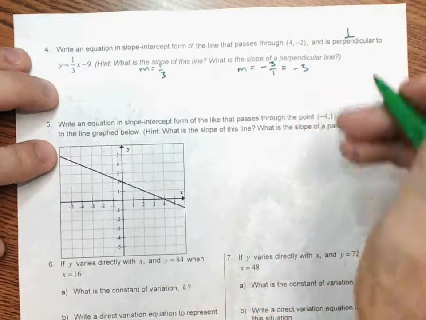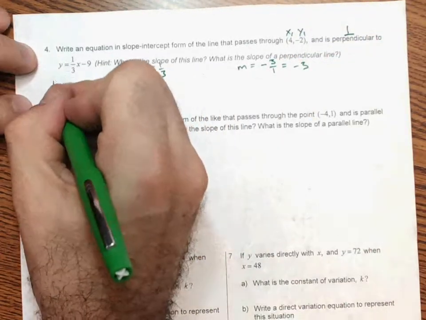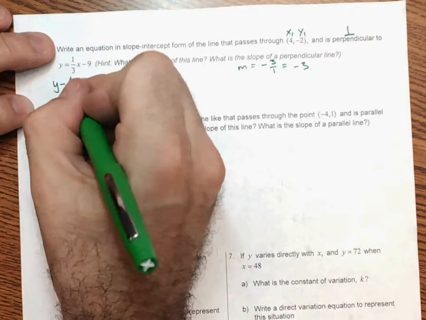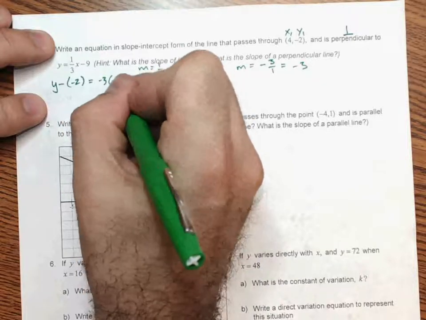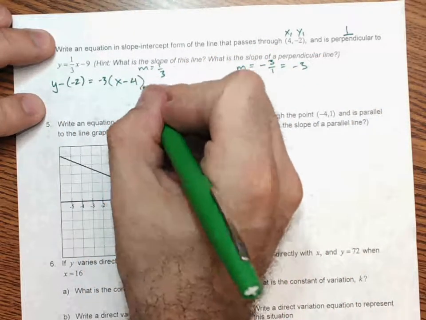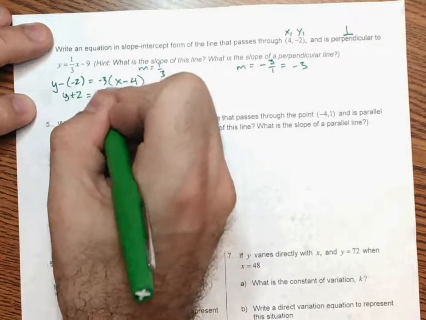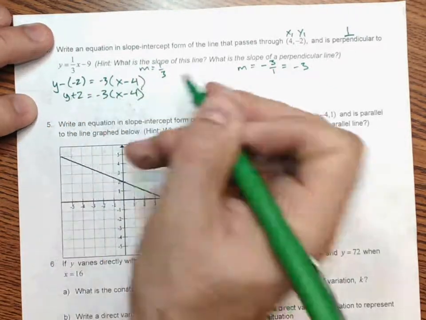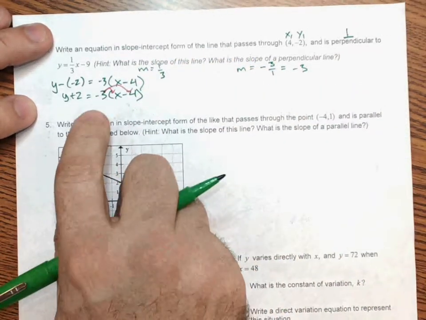And we're going to use this point, (x1, y1), to plug into that same formula. So y minus -2 equals -3 times (x minus 4). Again, these two negatives are going to turn to a positive. And then we're going to distribute and solve for y.